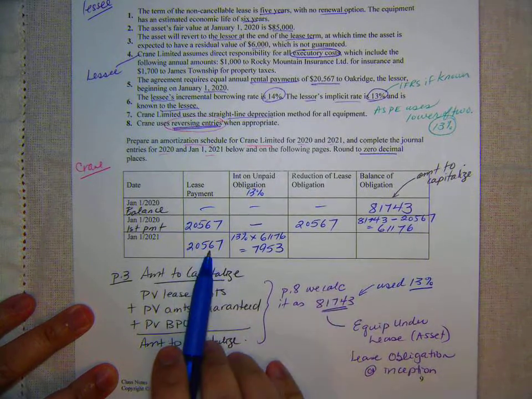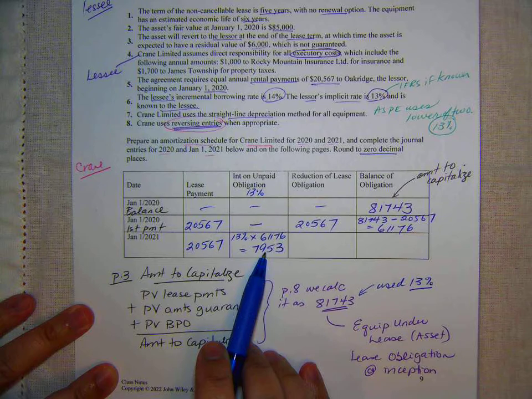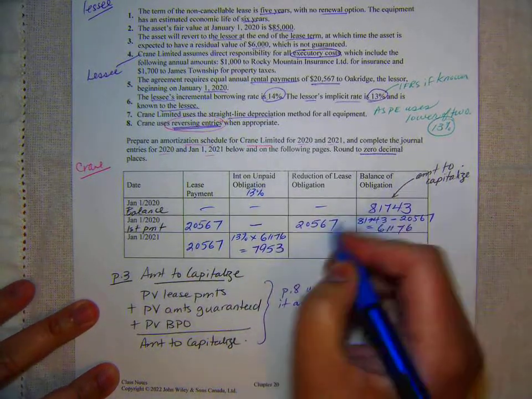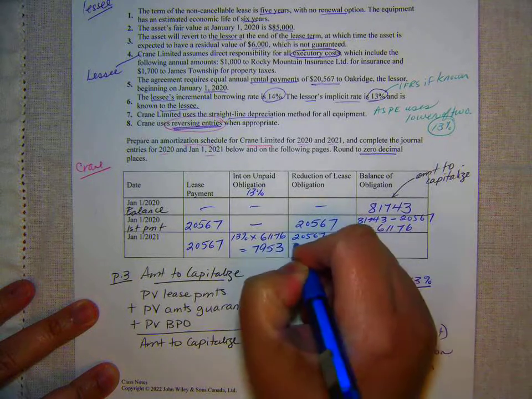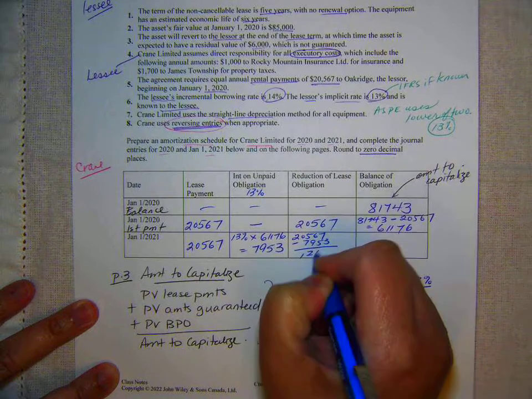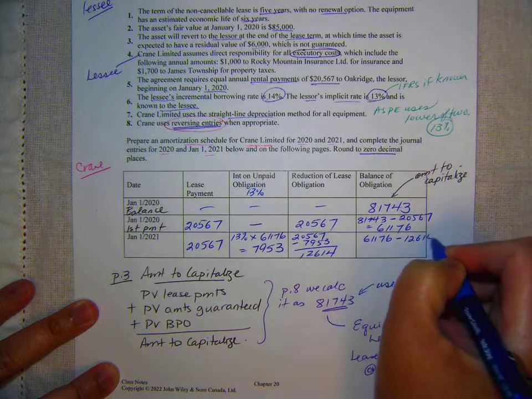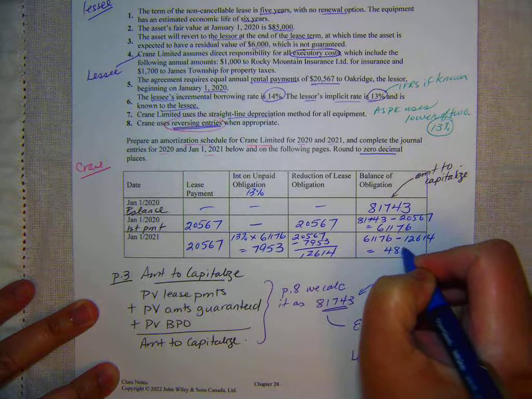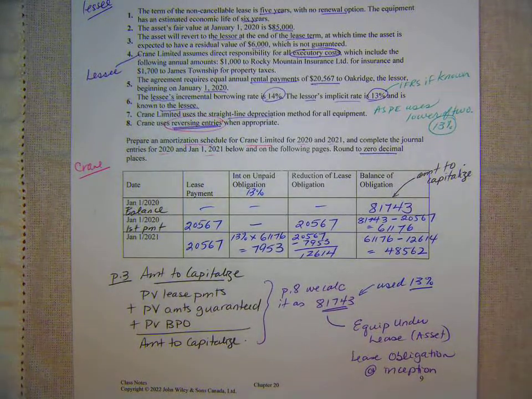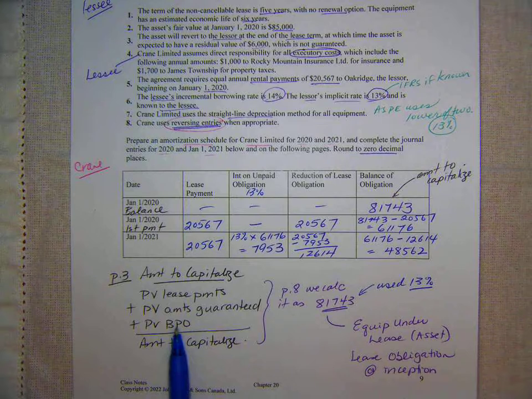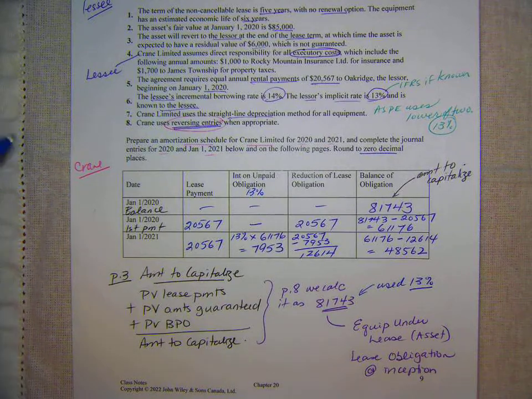Okay, so if we pay this much, and this much goes to interest, well, the rest has to go to the lease obligation. So 20567 minus 7953 is 12614. So this is just 61176 minus 12614, and we end up with 48562. And then you'd go on till it got all the way to zero. Notice, unlike our other example, because there's no BPO or amounts guaranteed, there won't be that extra payment at the bottom. So go ahead and do this on Excel and take a look at it, just to see how that works out.